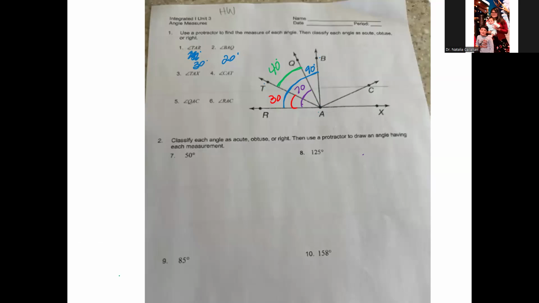TAX. Hey, hold on. What's your answer for TAX? 160. TAX. So the reason it's 160 is, do you see how this part right here is 30? No, it's not 160. TAX is gonna equal RAX, which is the whole thing. Do you see that? Yeah. That's 180 minus TAR. TAR is 30. So what's 180 minus 30? 150.